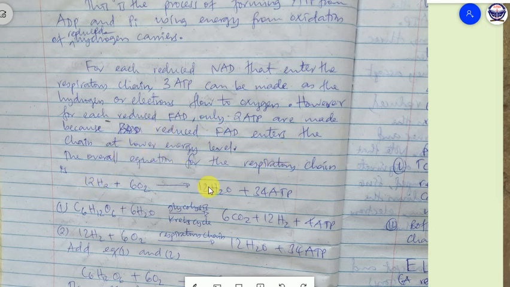Akija cyanide akabreak the formation of this ATP, manake only 4 ATP will be produced, 2 from glycolysis and 2 from Krebs cycle. So at the end of the day utajikuta una few ATP and then cell inakufa because of the deficiency of energy. Manake energy does not meet the requirements.